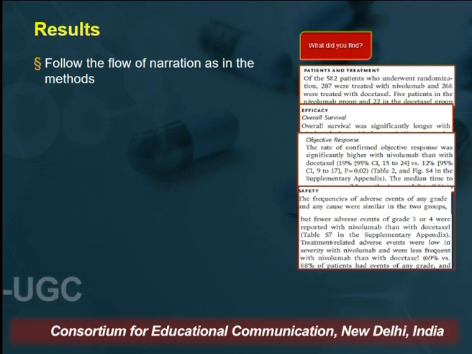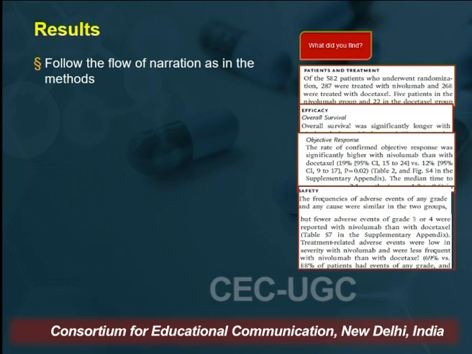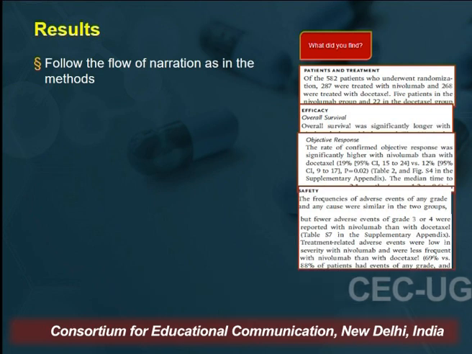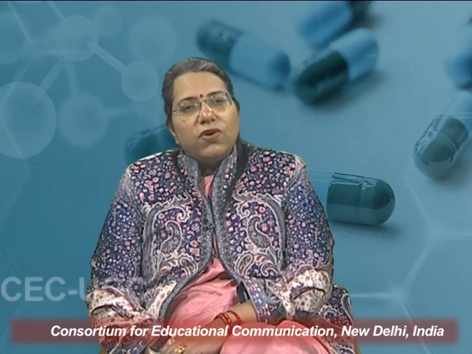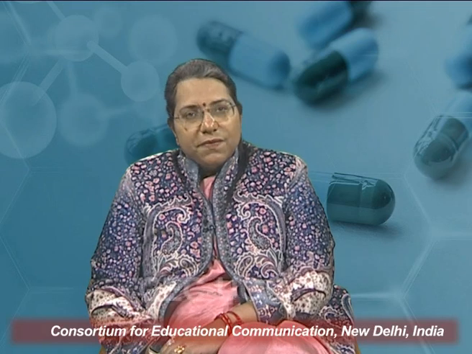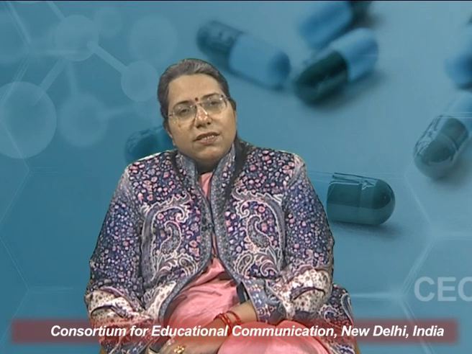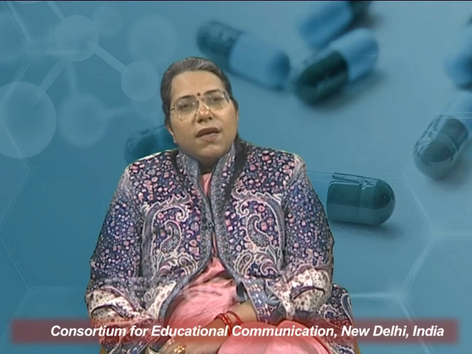Follow the sections that have been followed in the method section: the primary objective, then secondary objectives. In secondary objectives also, the sequence you used in your method section should be followed in the results section as well. If you have written the statistical analysis last in the method section, then follow the same sequence and write anything specific out of statistical analysis at the end of the results section.